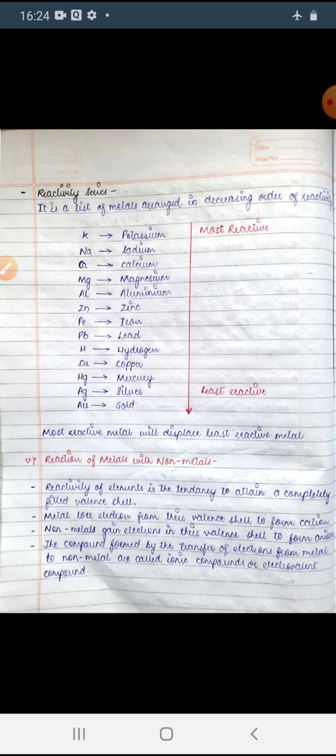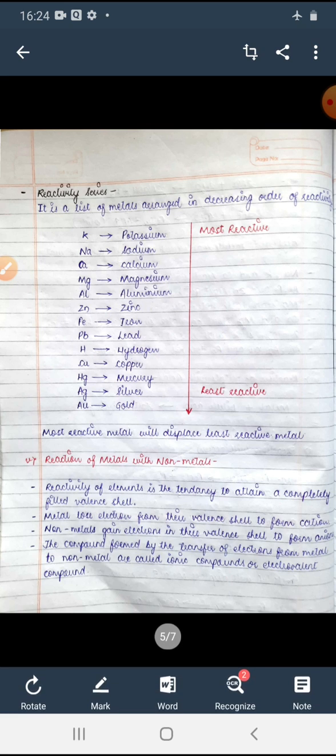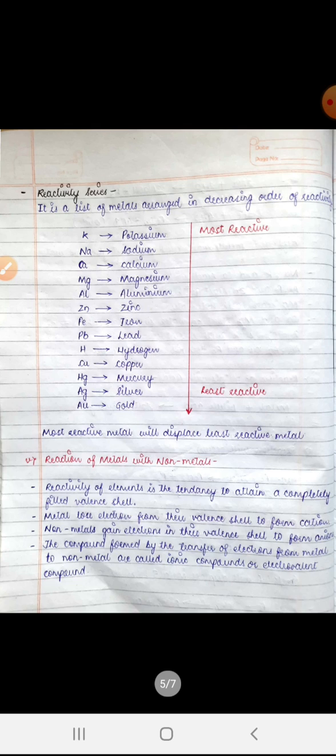On the basis of the reactivity series we can decide which metal is more reactive and which is least reactive. Okay, so here a list of metals is given: potassium, sodium, calcium, magnesium, aluminium, zinc, iron, lead, hydrogen, copper, mercury, silver and gold.